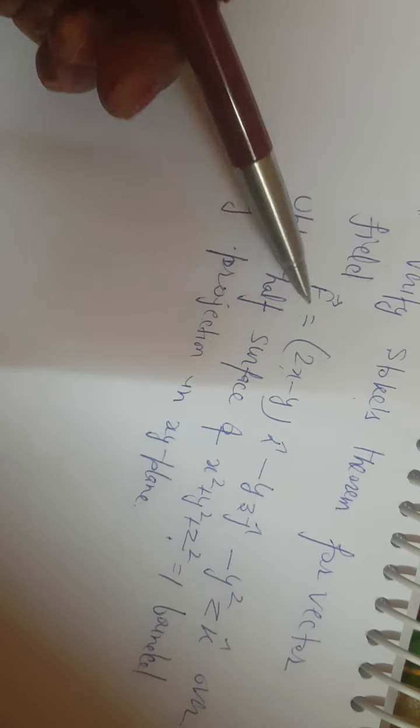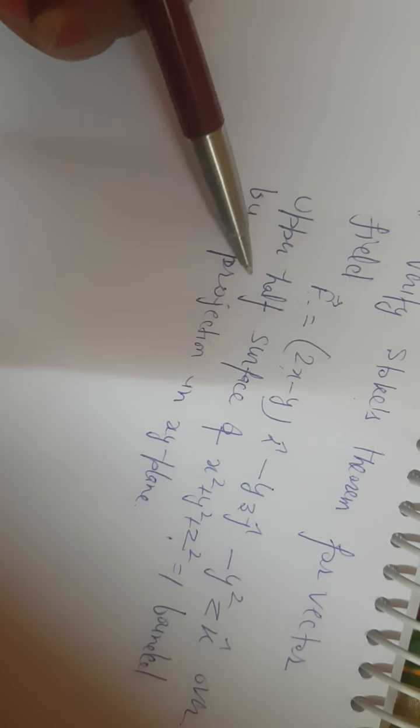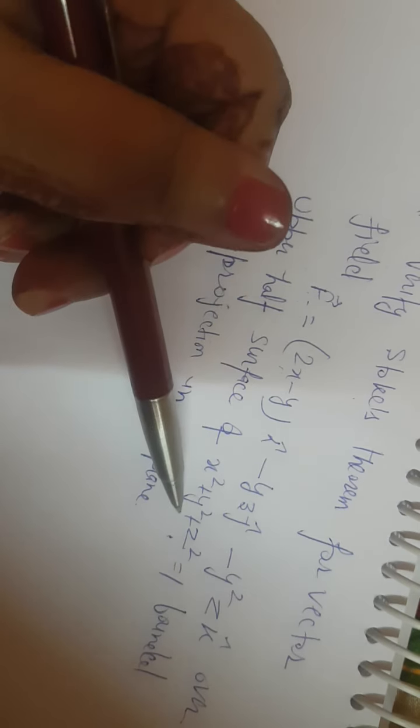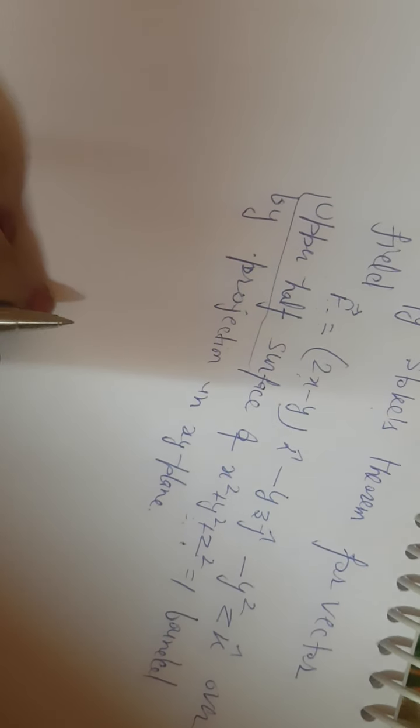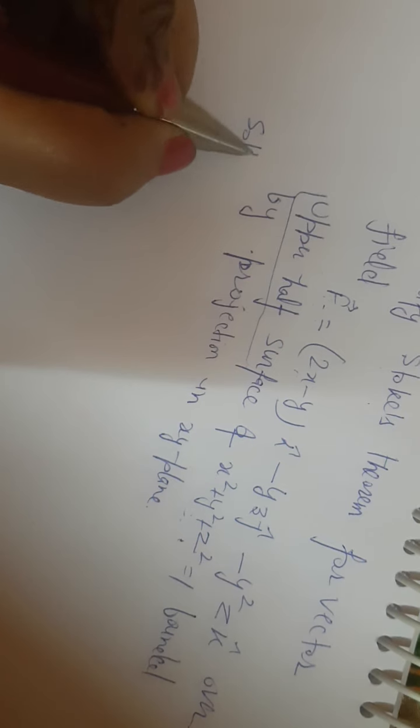This surface is nothing but the surface of the sphere, and only the upper half surface is given to you, bounded by its projection in the xy plane. So let's take the solution.